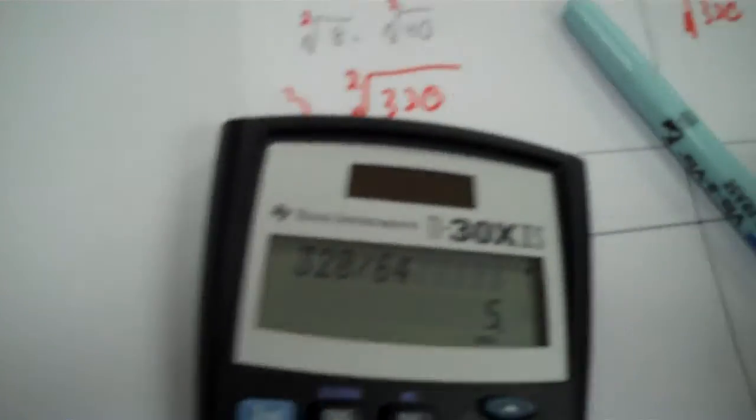So 320 divided by 225, nope. I know it's kind of a boring process. 320 divided by 196, nope. Divided by 169, nope. Divided by 144, nope. 320 divided by 121, nope. 320 divided by 100, nope. Boring, yeah, it is, I'll admit. 320 divided by 64 is 5. Finally, I got it. Cha-ching.